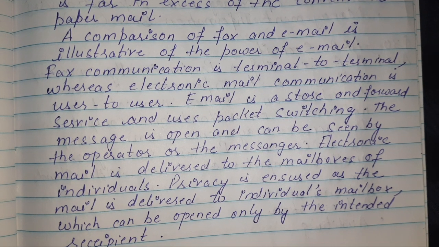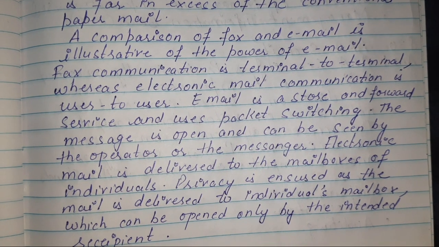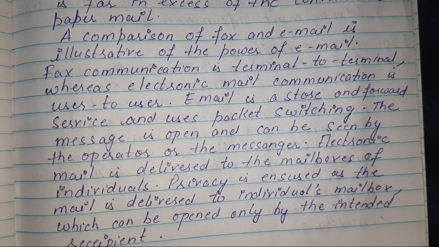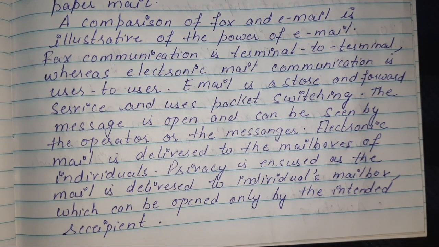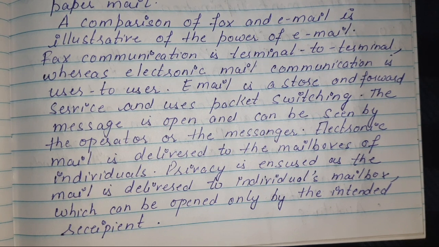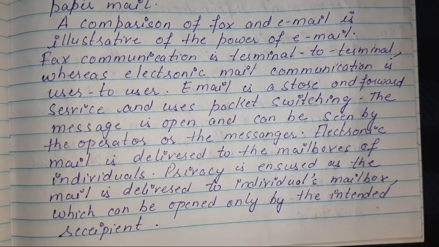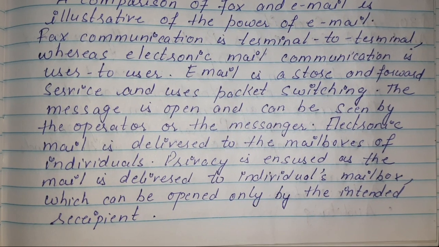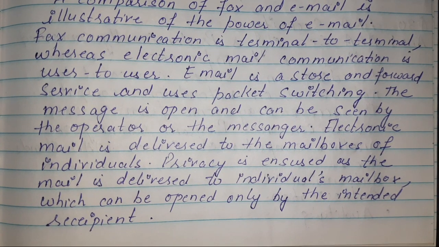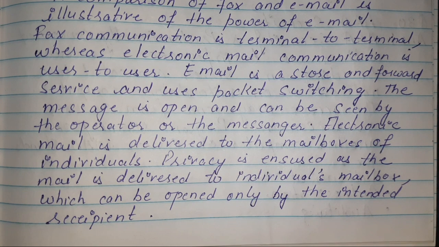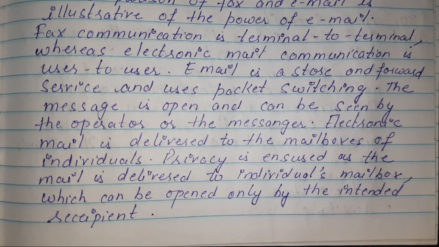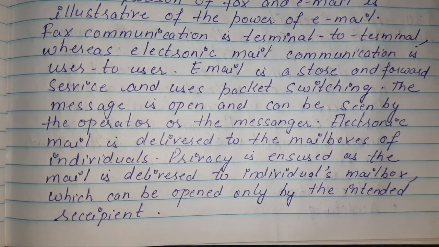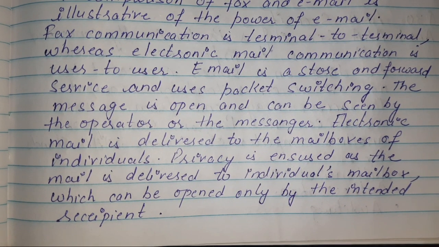Fax communication is terminal to terminal, whereas electronic mail communication is user to user. Email is a store and forward service and uses packet switching. The message is open and can be seen by the operator on the messenger. Mail is delivered to the mailboxes of the individual. Privacy is ensured as the mail is delivered to an individual mailbox, which can be opened only by the intended recipient.